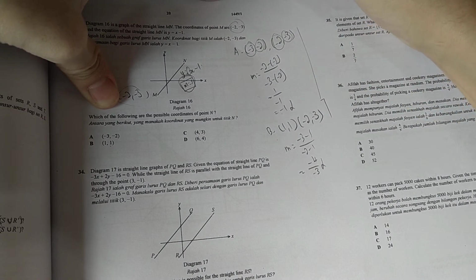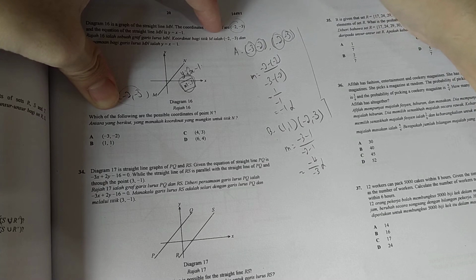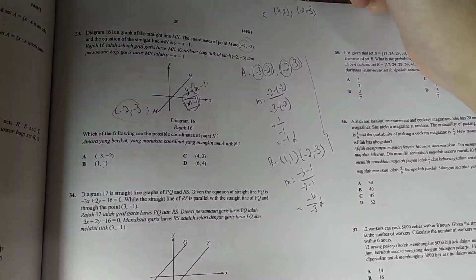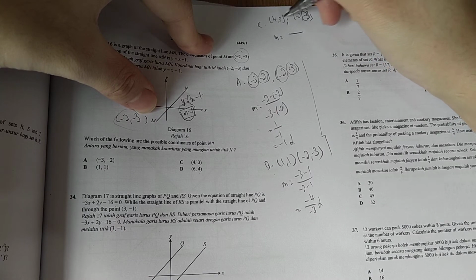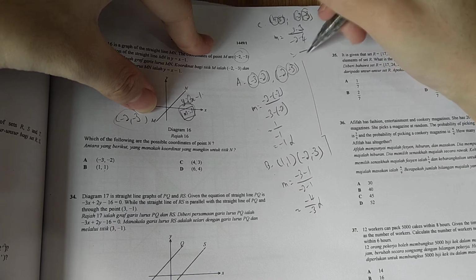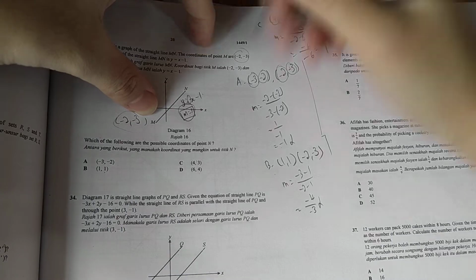4, 3 and -2, -3. Oh, can you see it? Okay, like this. Alright, so gradient is y minus y. So -3 minus 3 over -2 minus 4. So the bottom is -6. The top is also -6. So -6 divided by -6 is 1. So the answer is C.